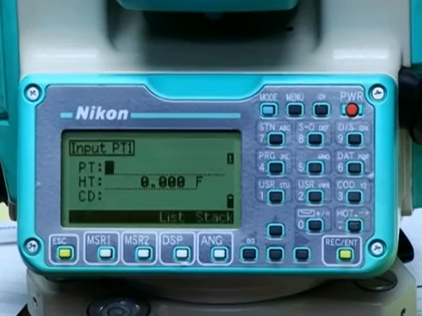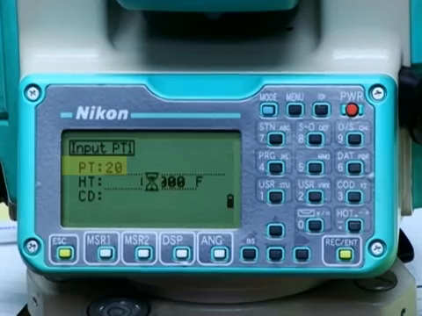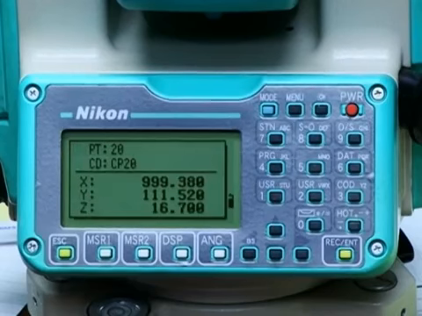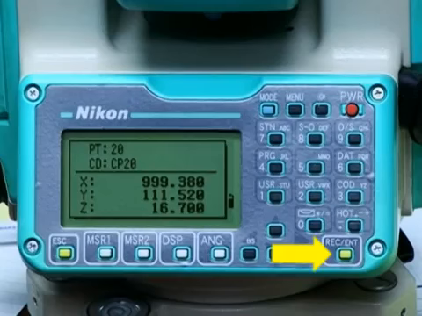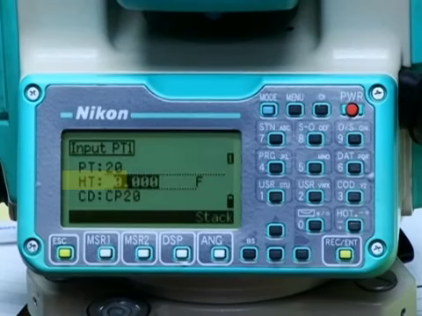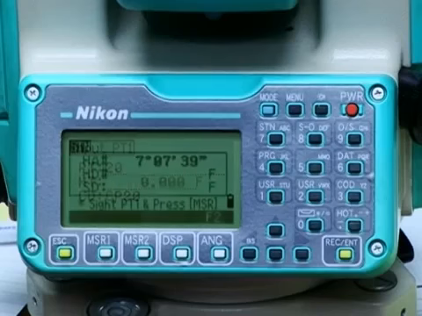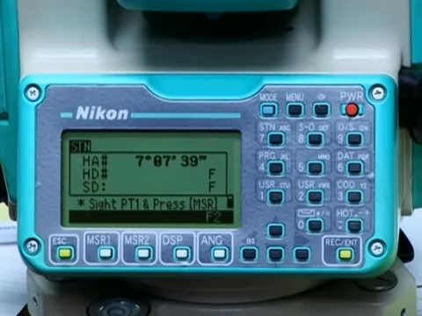After selecting, the instrument requests us to input point 1. The first point we want to use is control point 20, which has been previously saved, so we'll enter point number 20. A dialog box displays the coordinates for this point. After verifying that these are the correct coordinates, press Enter. The instrument then requests the height of target, which in our case is 0 because we're using a non-prism mode to shoot a known object.